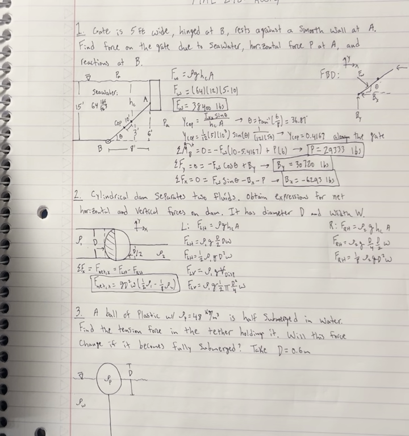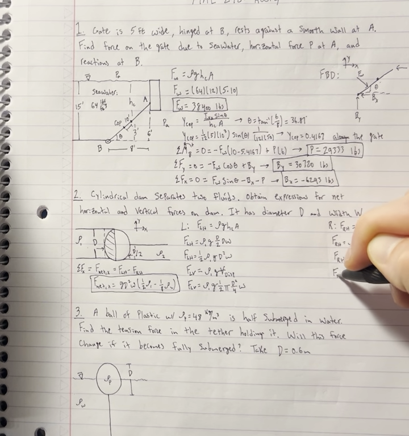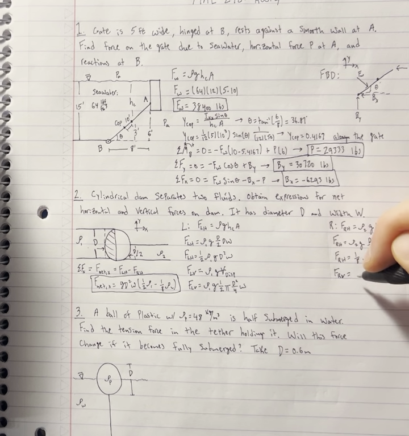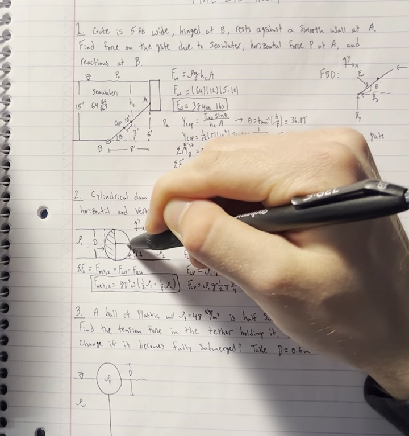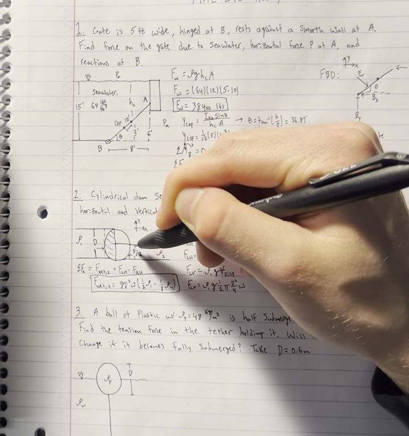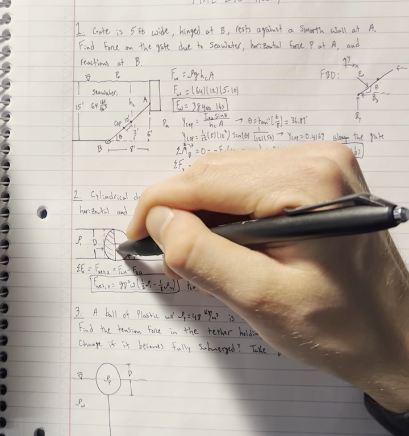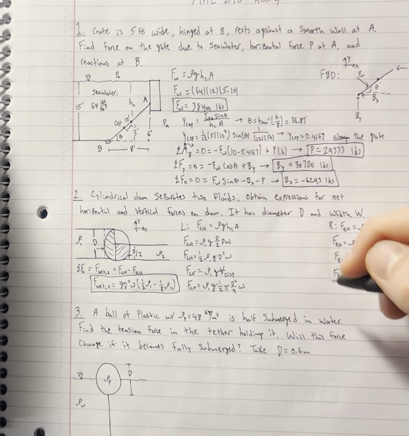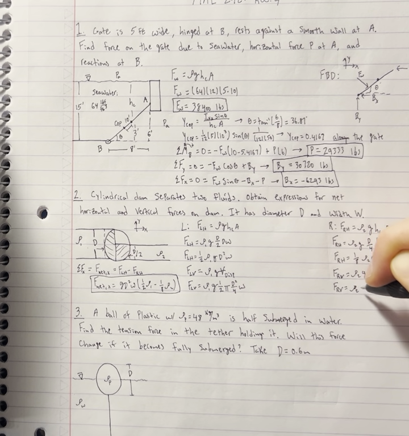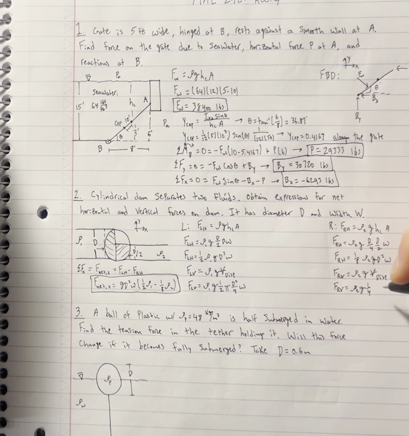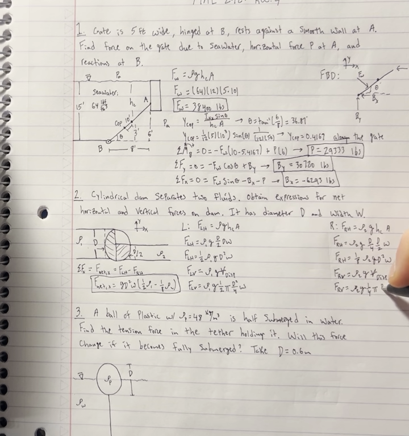Cool. So there's that. Now let's do the same thing over here. F_RV again is equal to rho 2 g times the volume being displaced. So now the volume being displaced on this side, imagine completing this, filling this back in with water. It's this volume being displaced. Now it's 1/4 of a cylinder. So F_RV equals rho 2 g times 1/4 pi d squared over 4 times w.